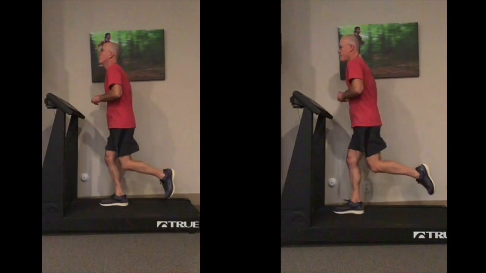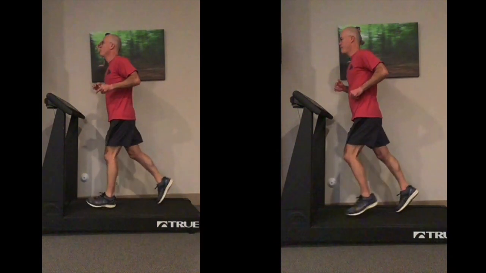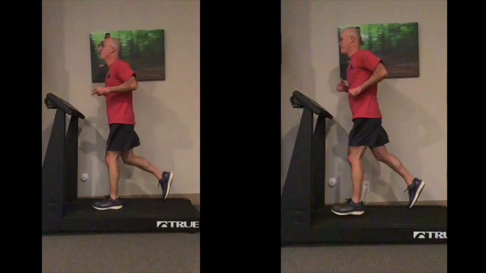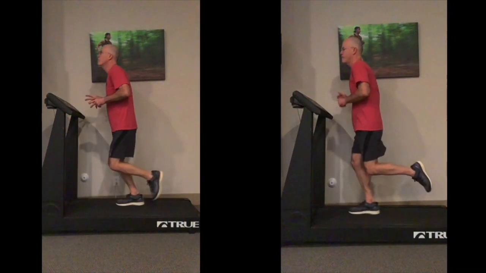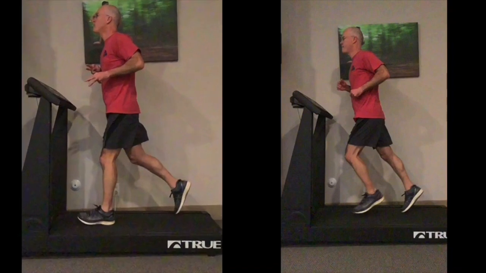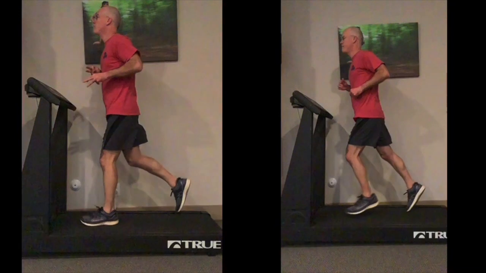Something that's very popular to look for is where does my foot land? And when we say where, the things that get looked at are, is it my heel? Is it my forefoot? If we're looking at this runner's left foot, it's a little bit of a heel strike impact, right?